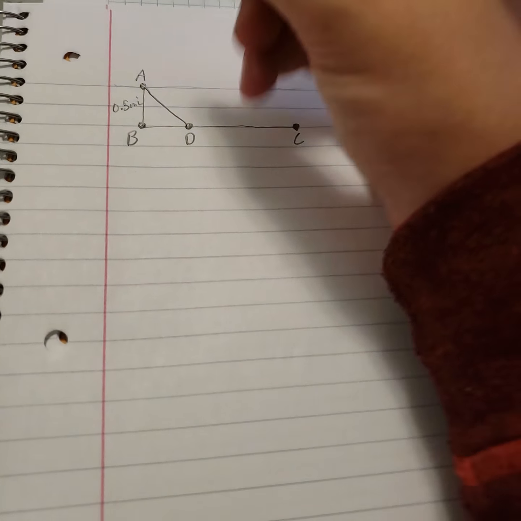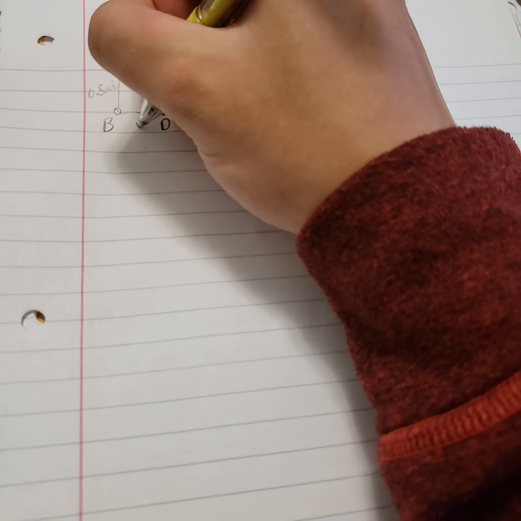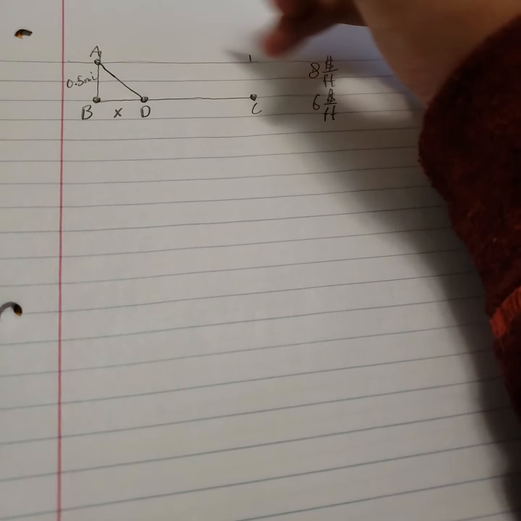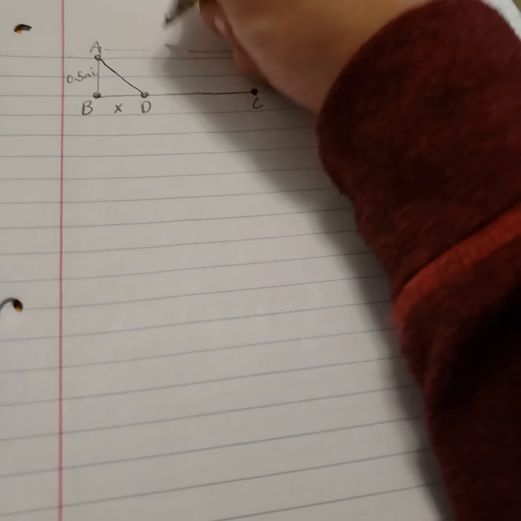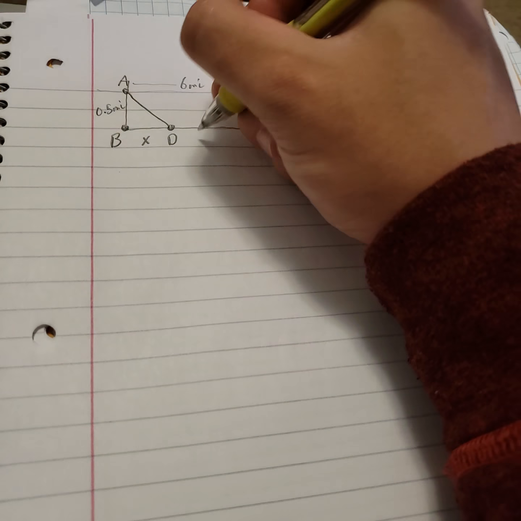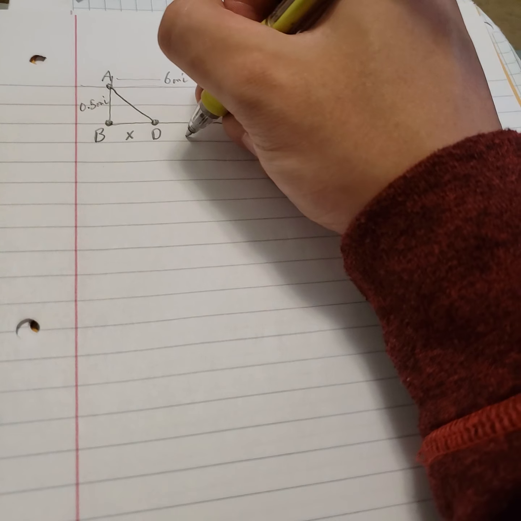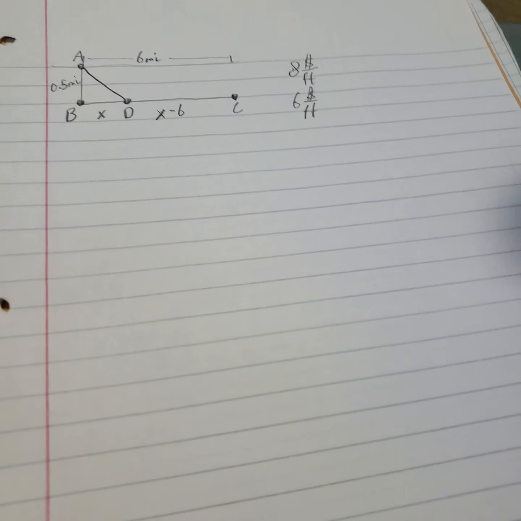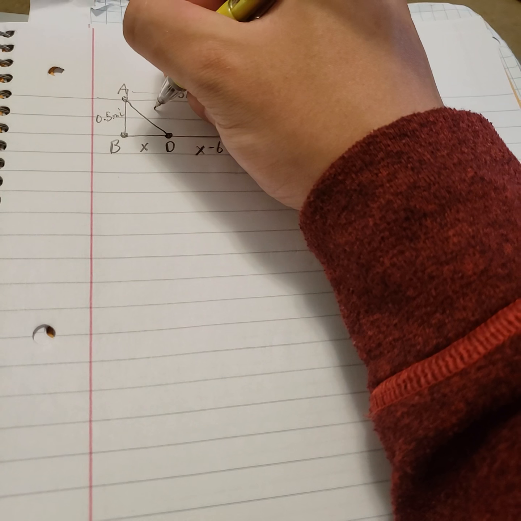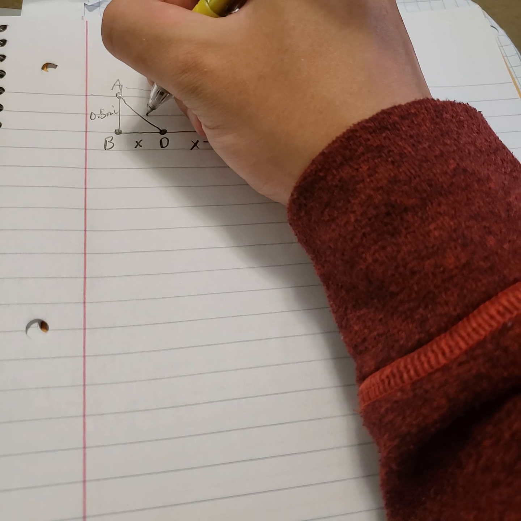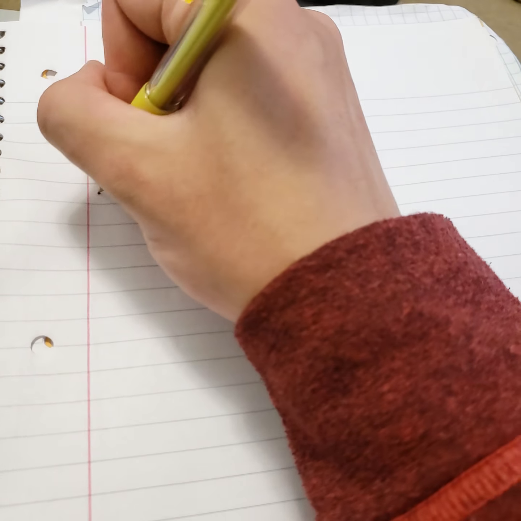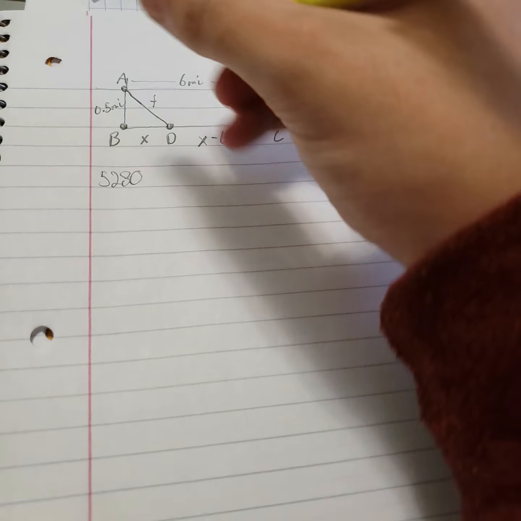We want to denote the distance between B and D as x. And since we know that this distance right here is 6 miles, we know that this little distance right here in between D and C is x minus 6. Now we want to write out a few things. We'll make this right here from A to D a distance of f. And we also need to know how many feet are in a mile, which is 5,280 feet per mile.